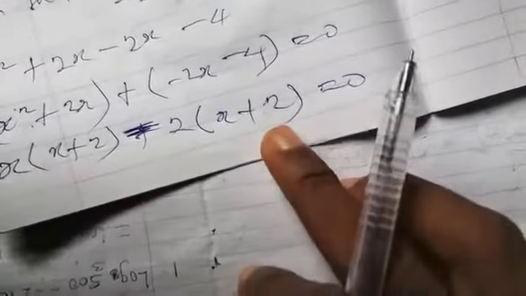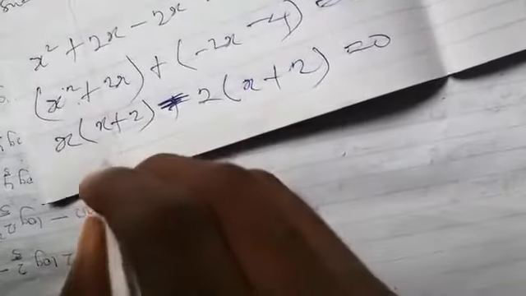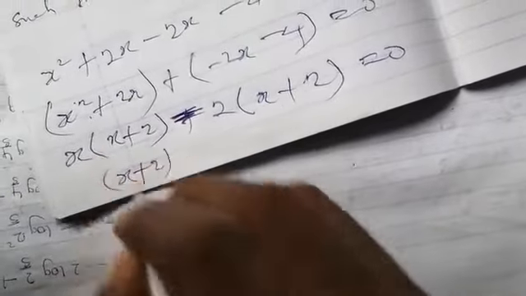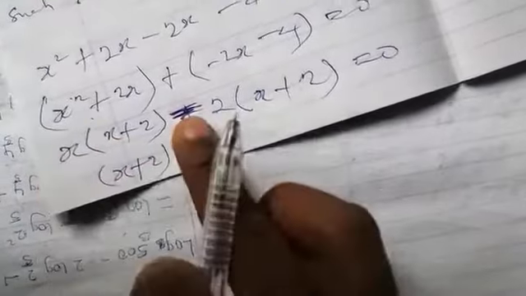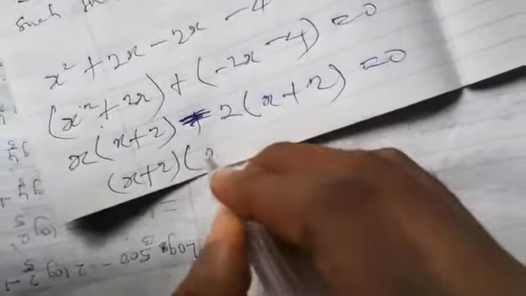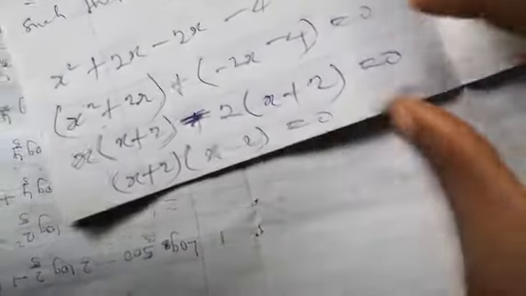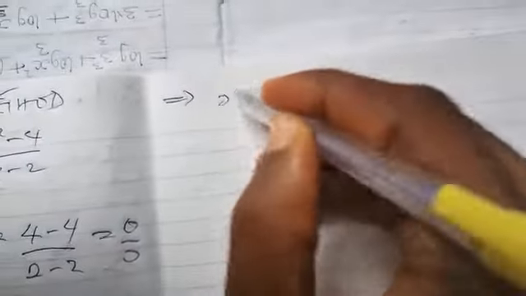Since we have x plus 2 in bracket, we'll pick out one of them, so we'll have x plus 2, then pick out x minus 2 in the bracket. So this implies that the factors of x squared minus 4 is actually x plus 2 times x minus 2. So we have this equal to x plus 2 into x minus 2.